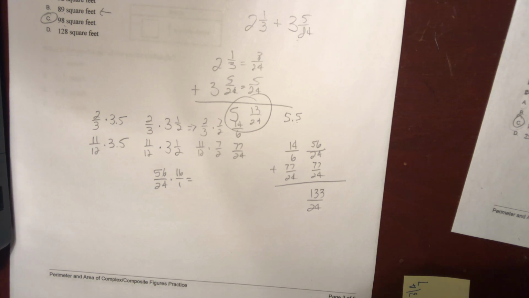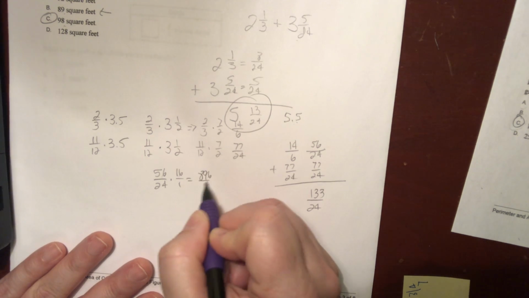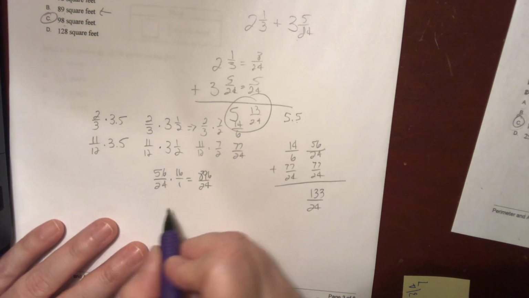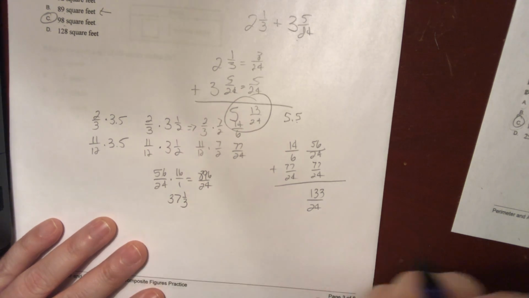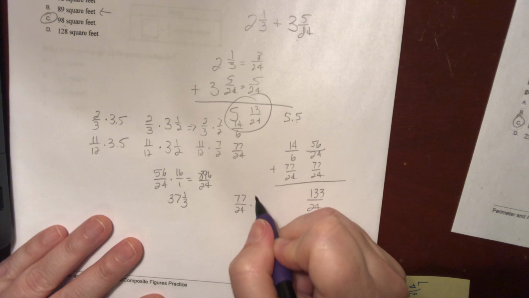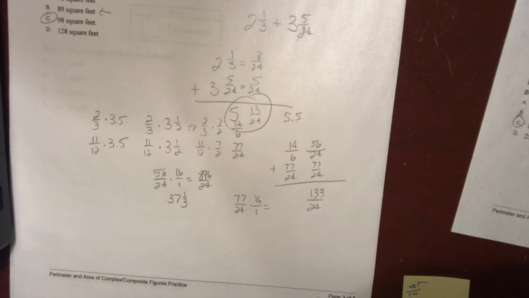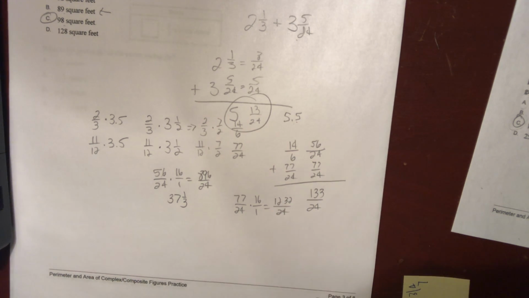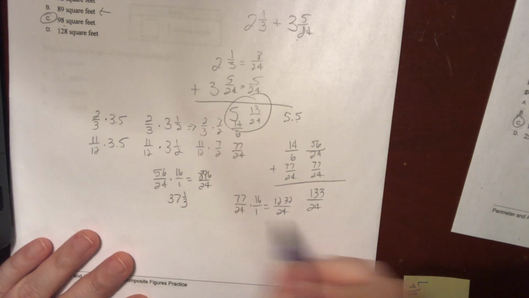So 56 times 16 equals 896/24. So I'm going to divide by 24. I get 37 1/3. And then I'm going to do 77/24 times 16, which is 1232 divided by 24, 51 1/3.